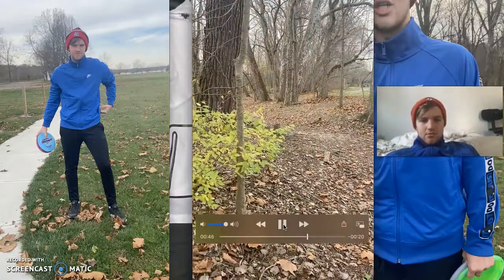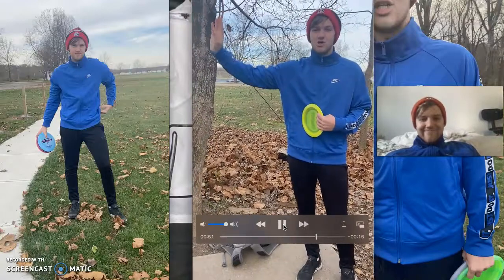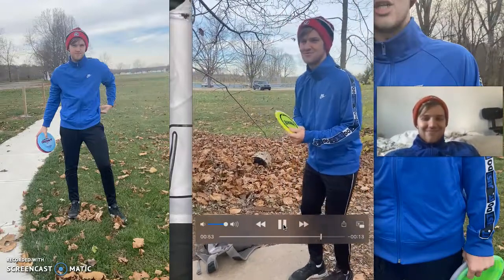Nice and straight. I meant to hit the tree, by the way, because I didn't feel like angular motion against this. Now, I'm going to dodge all of these trees. That's the plan here. Ready?